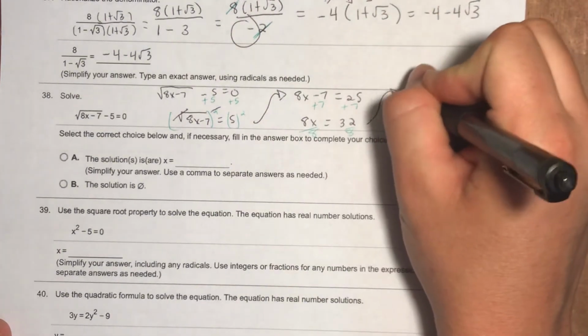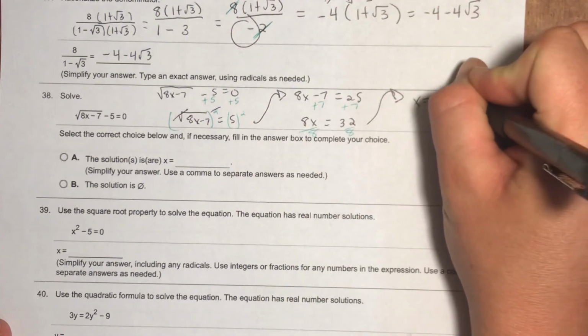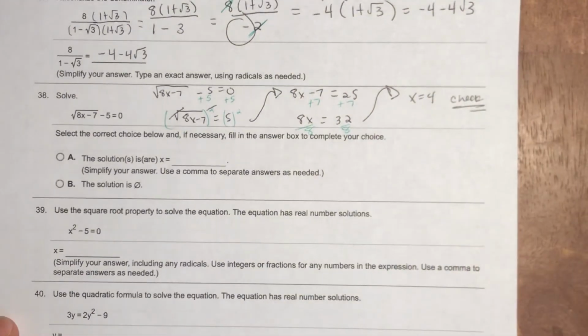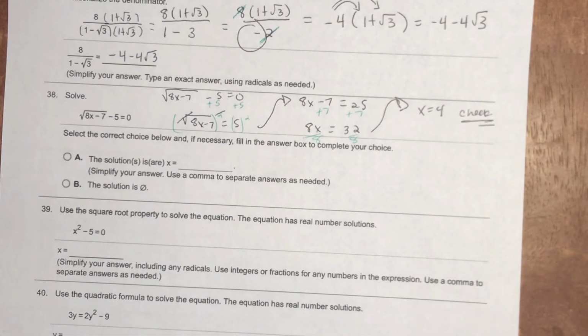So you get x is equal to 4. Remember, don't forget to check. Let's check it. So we check it in the original. You can do it just in your head or you can write it down.